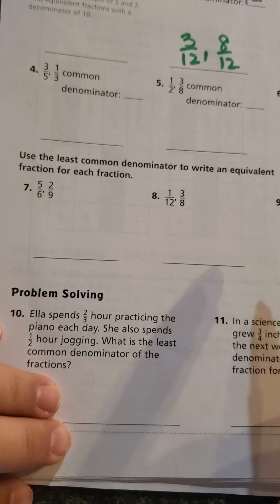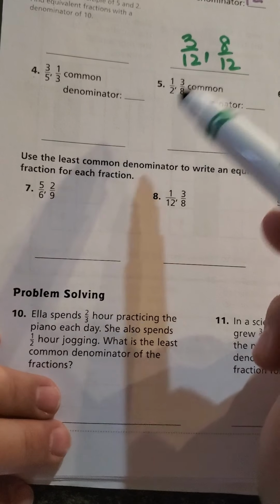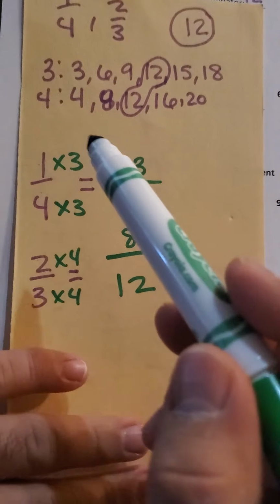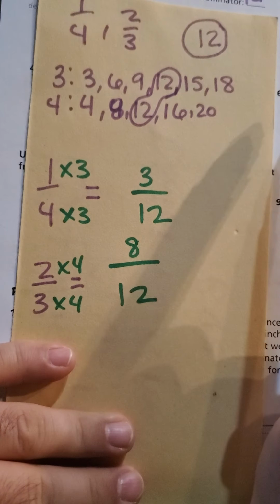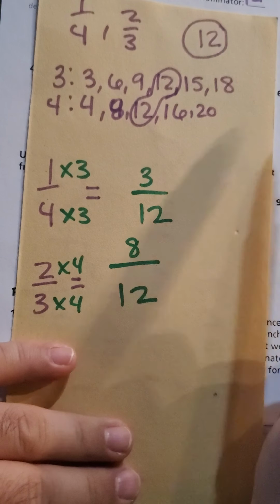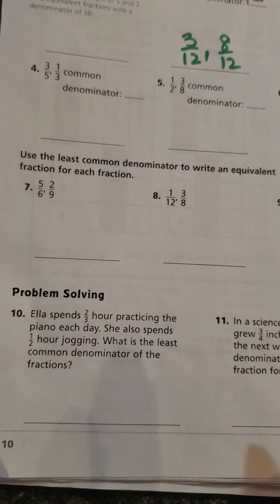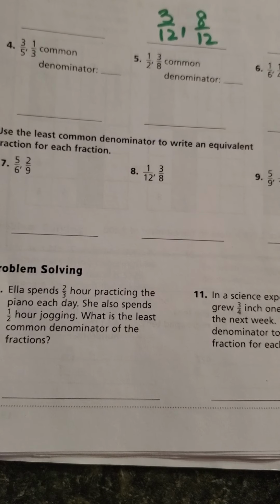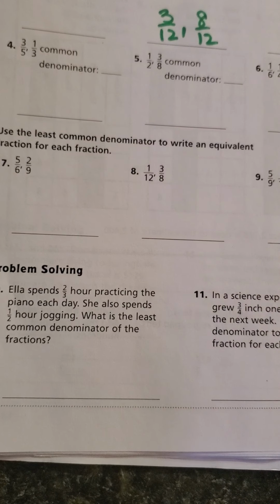7, 8, and 9 says use the least common denominator to write an equivalent fraction for each fraction. We've already been doing that because we could actually keep these numbers going all the way up to 24, and we could also use that number as well. It's still a common denominator. This is the least common, the smallest number that's the same. So that's what 7, 8, and 9 are saying, to do that. And you know what? We've been doing that. So just do these just like you did those. And then the number 10 and 11 is look no solve.